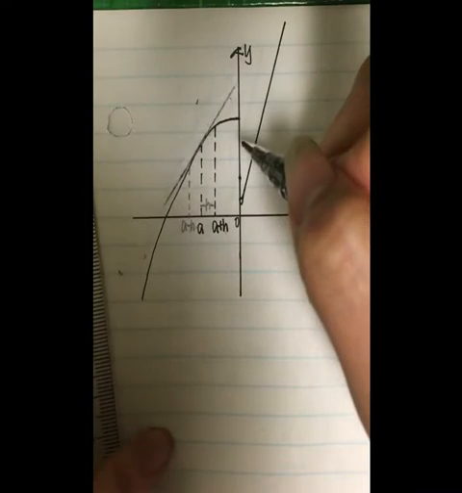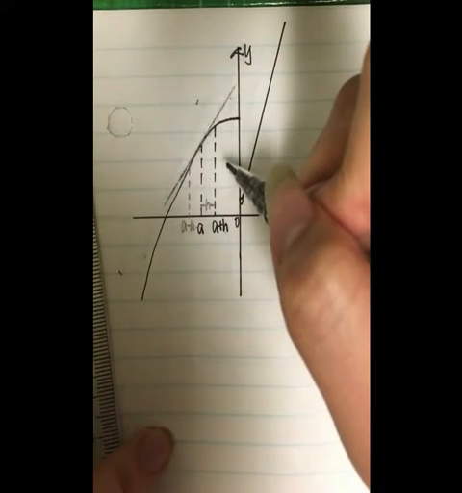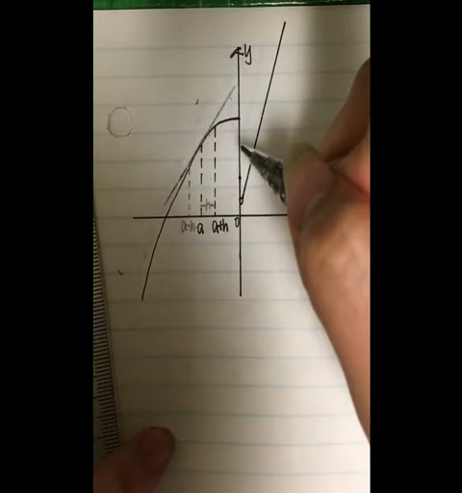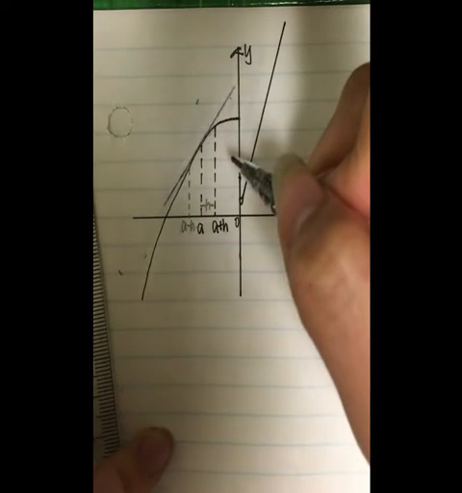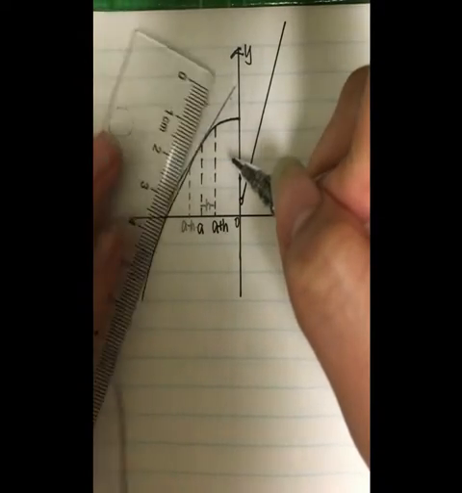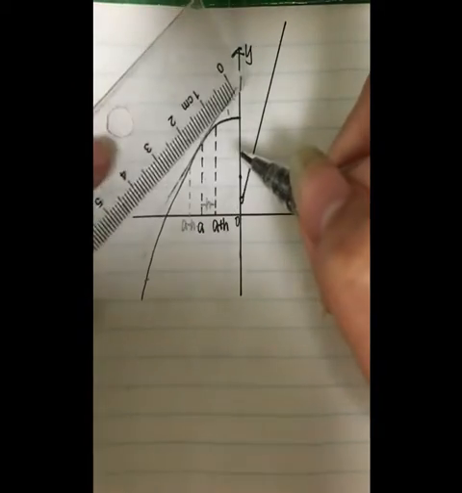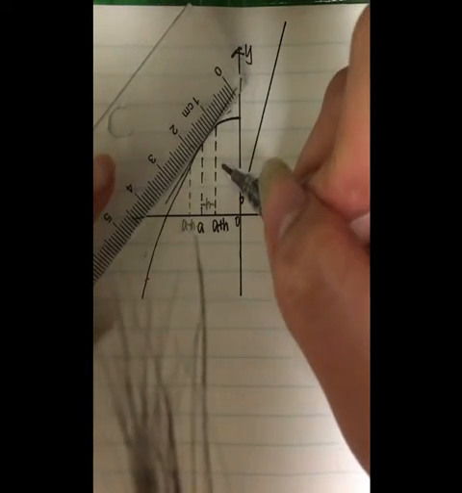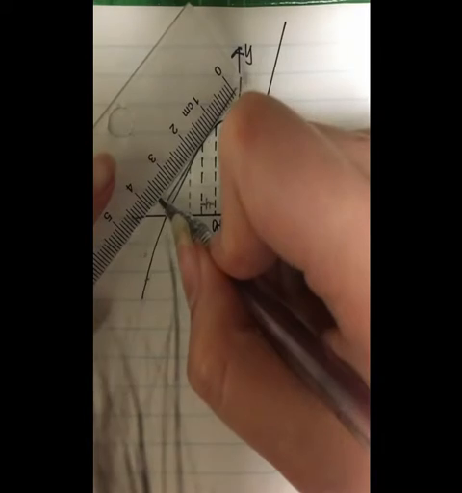Because the domain of the curve part is from negative infinity to 0, the preceding interval and the following interval both can work to determine a secant line.